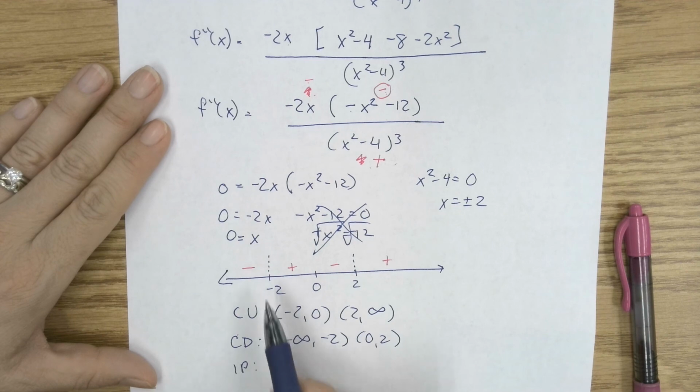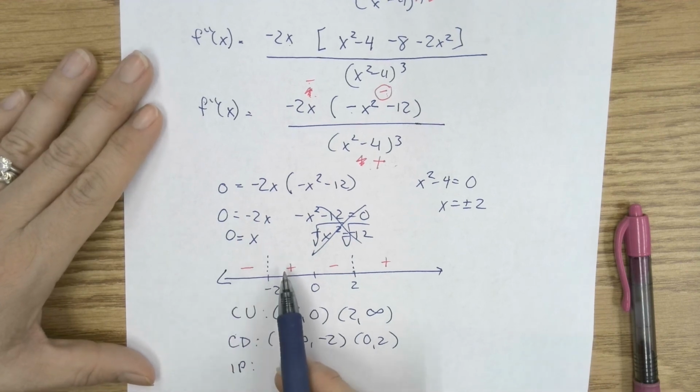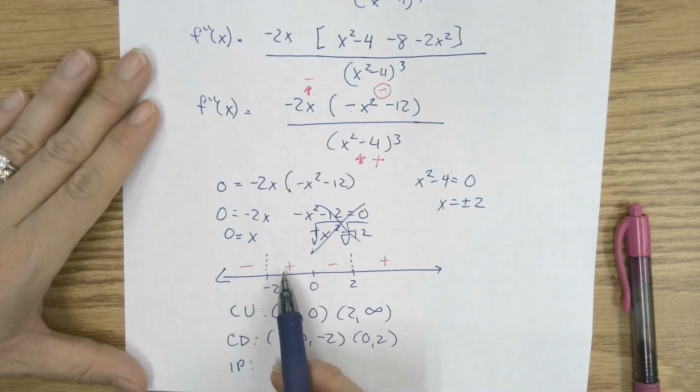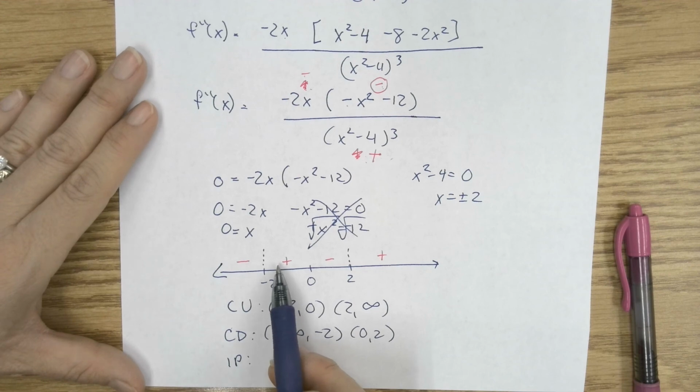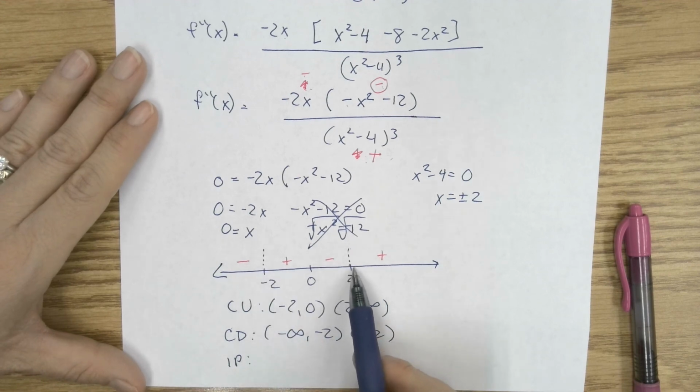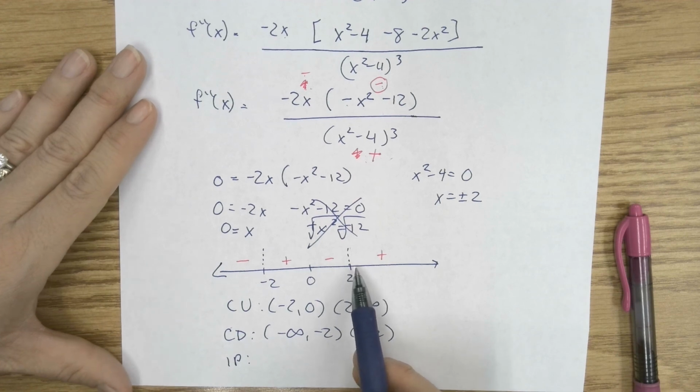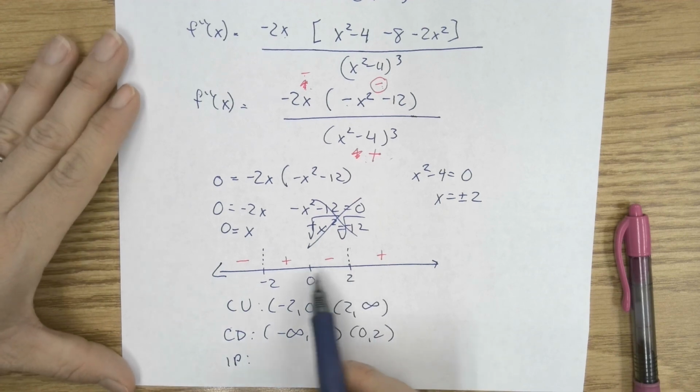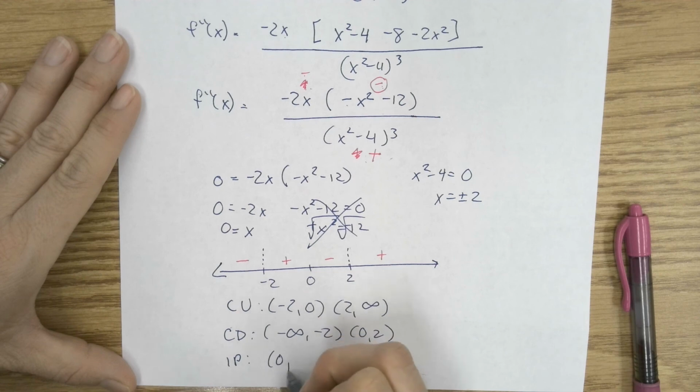Inflection points. Now, if you have a sign change, you know you have a concavity change, which is an inflection point. However, negative 2 and 2 are vertical asymptotes. So you can't have an inflection point on a vertical asymptote. So my only inflection point is going to be at 0.